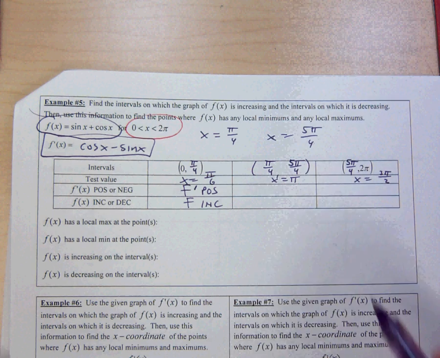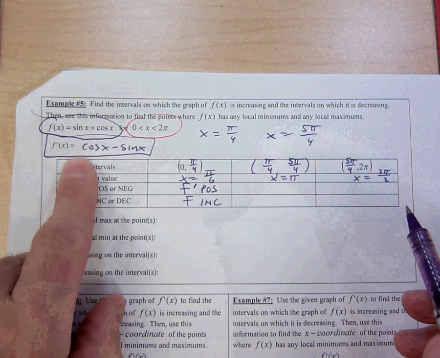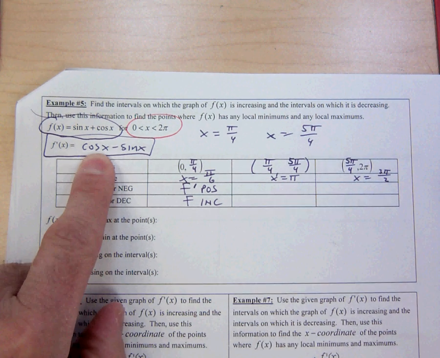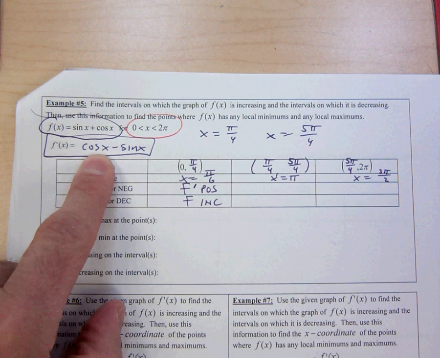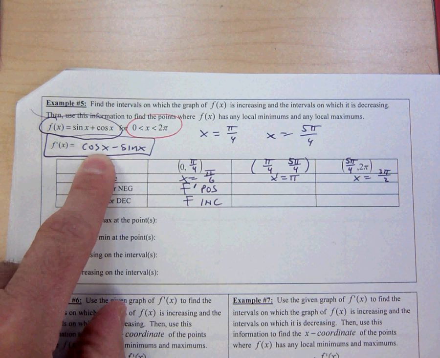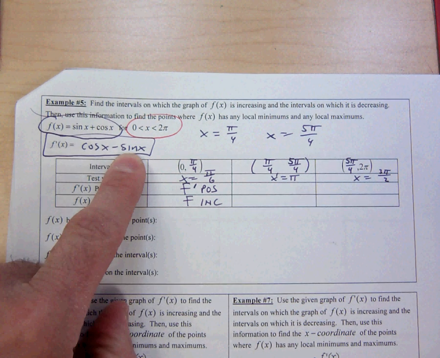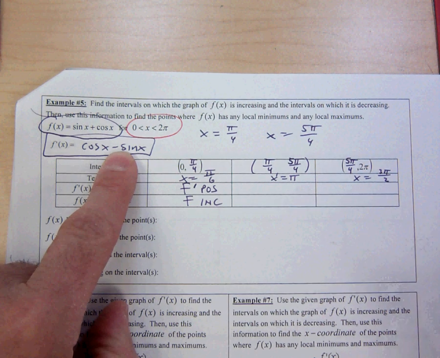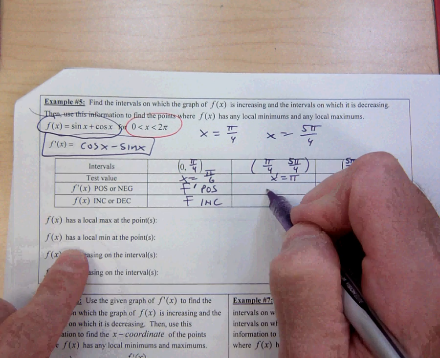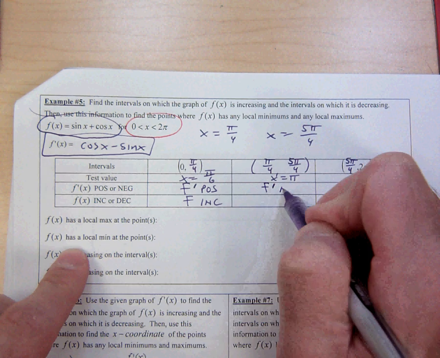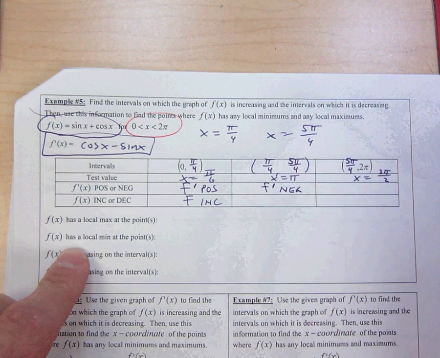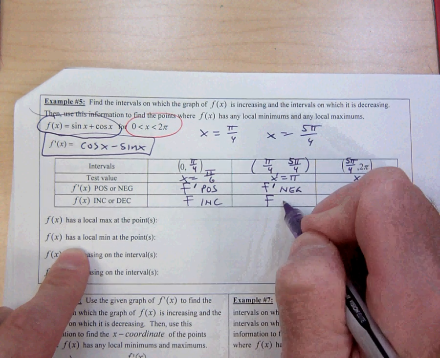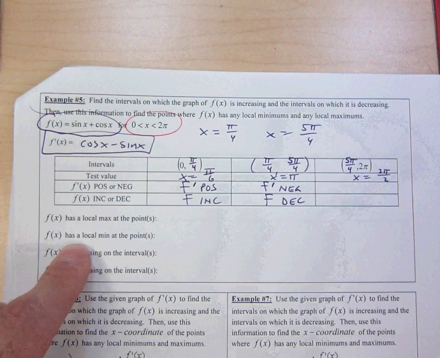Okay. All right. Put a pi in here quick. You can do this in your head. Put a pi there and a pi there. What's the cosine of pi? Negative 1, and then what's negative 1 minus the sine of pi? Well, the sine of pi is 0, so what's negative 1 minus 0? Negative. So f prime is negative here. Everybody agree? And so if f prime is negative, what is f? Decreasing.